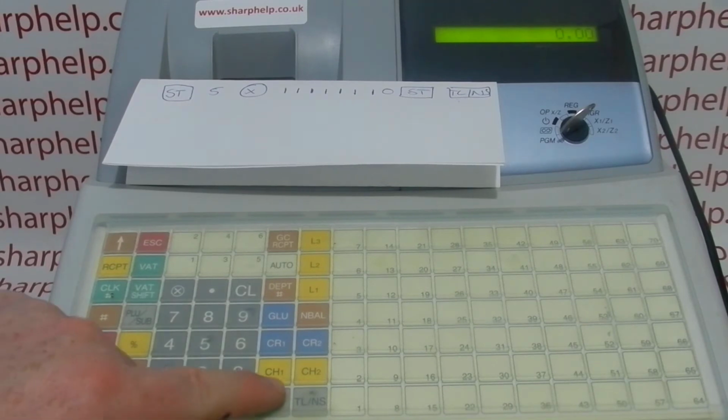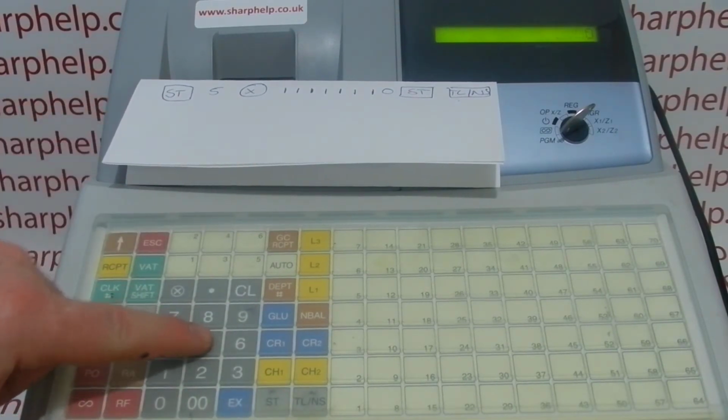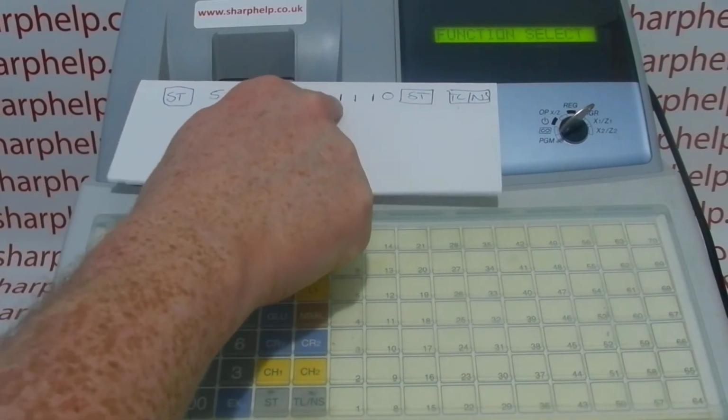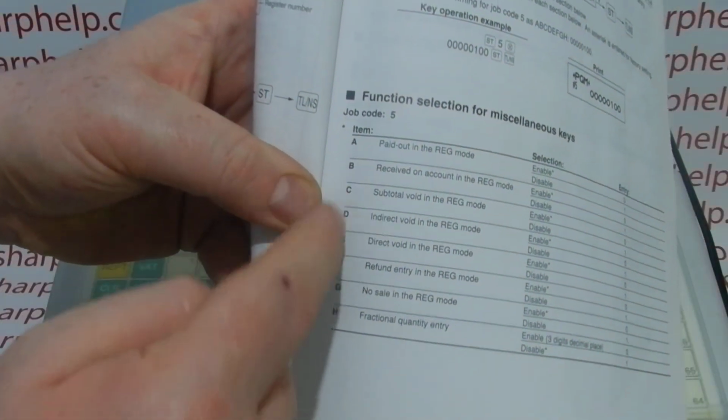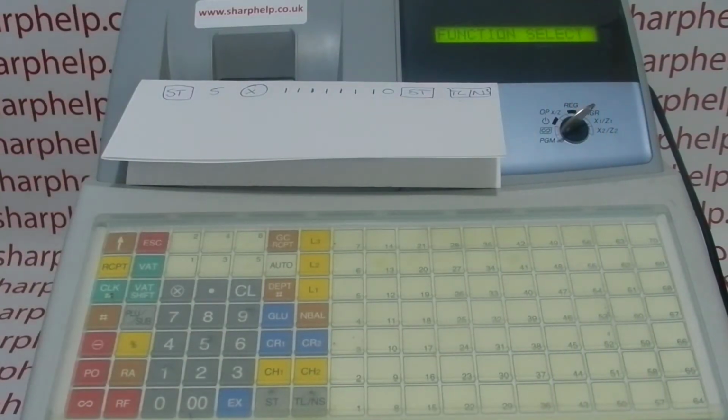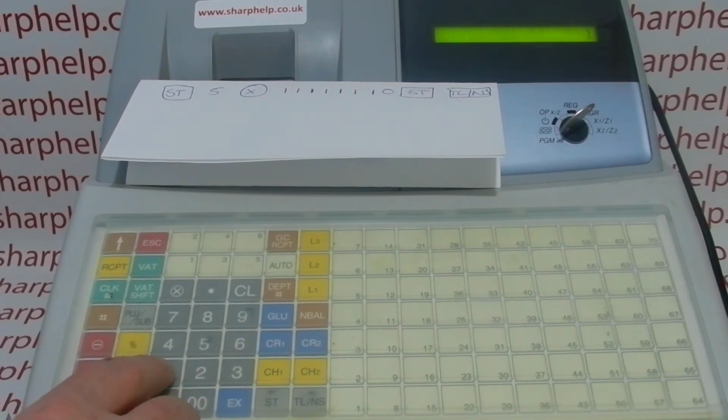So we go in subtotal to start with, job code 5, multiply button, and then I've got 1, 2, 3, 4, 5, 6, 7, 8 digits to input, and these relate to the 8 functions I'm choosing along here. So to disable paid out, it's 1. To disable the received on account, it's 1. Subtotal void, 1. Indirect void, 1. Direct void in the reg mode, 1. Refund entry in the reg mode, 1. No sale in the reg mode, 1 to disable it.